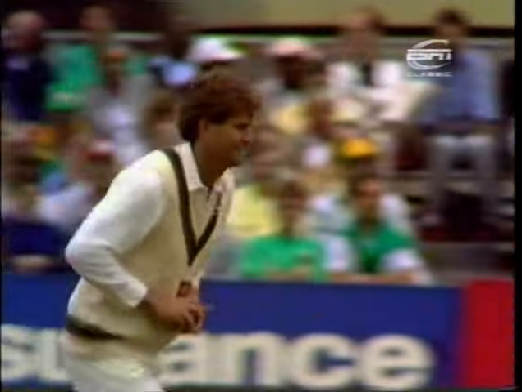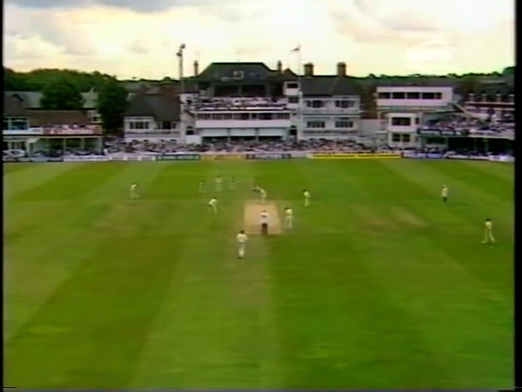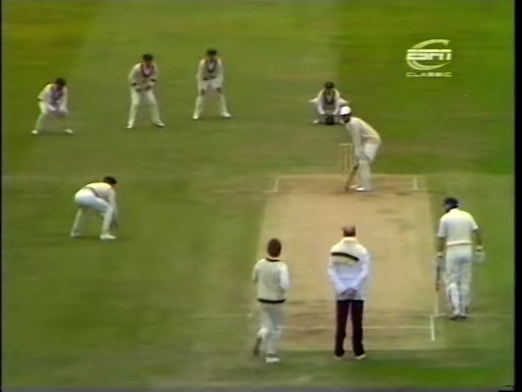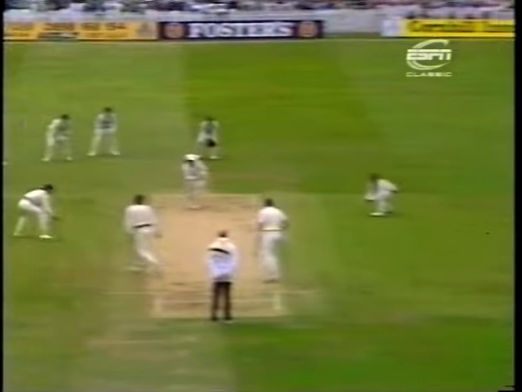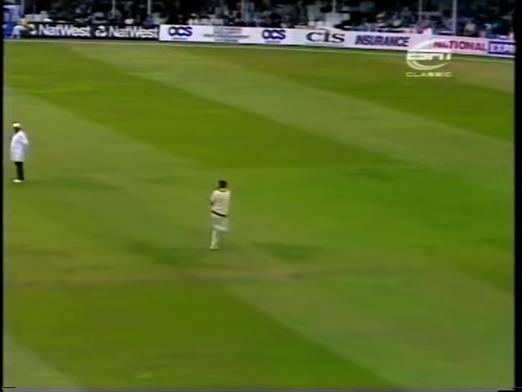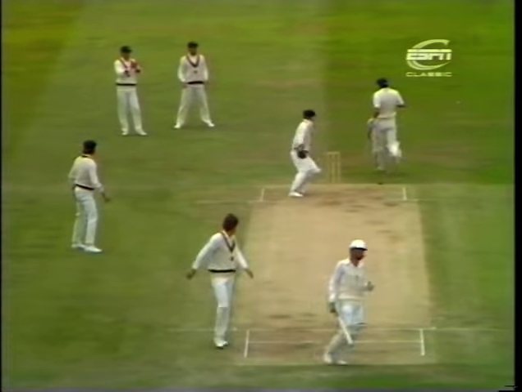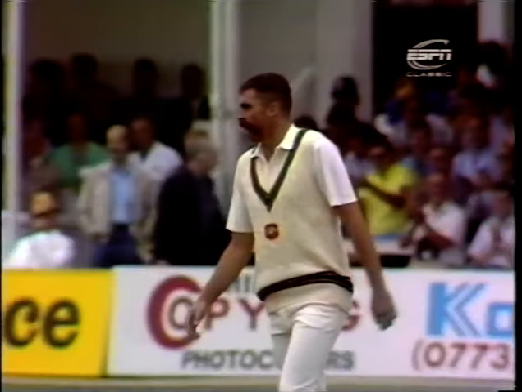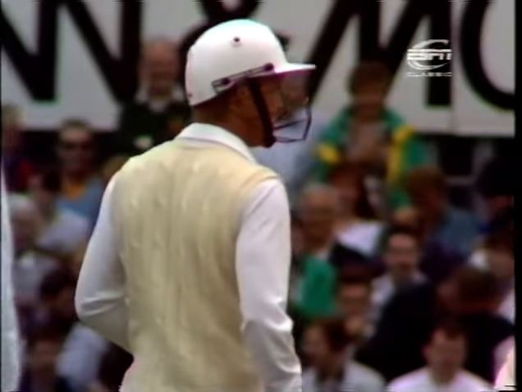Here's the first ball of their innings. Curtis is taking strike, and Terry Alderman is the bowler. That's a pretty positive start. Only a single, but the crowd roar with relief.